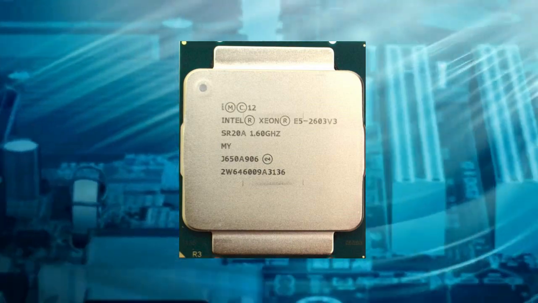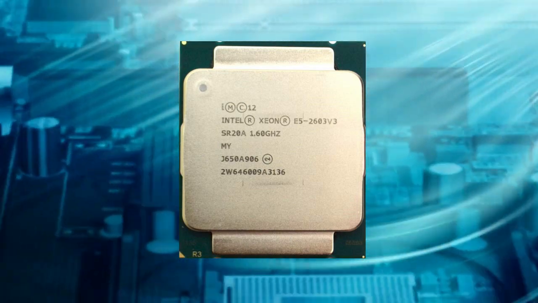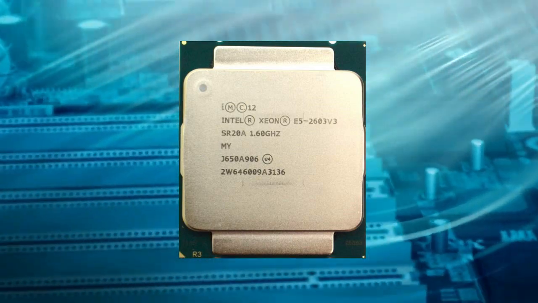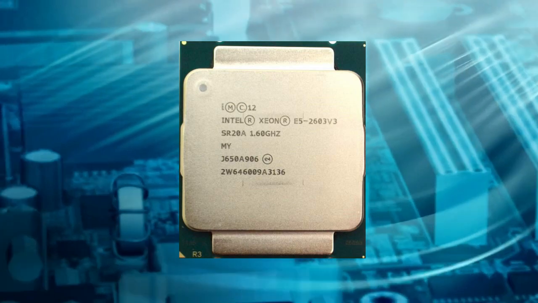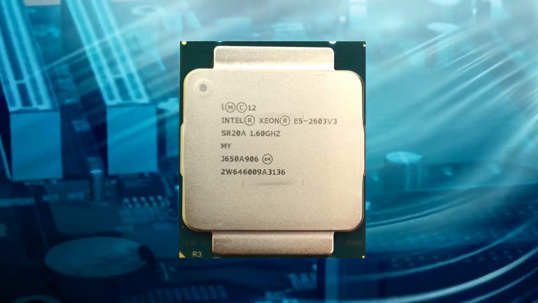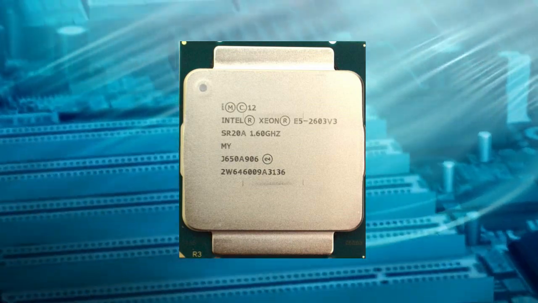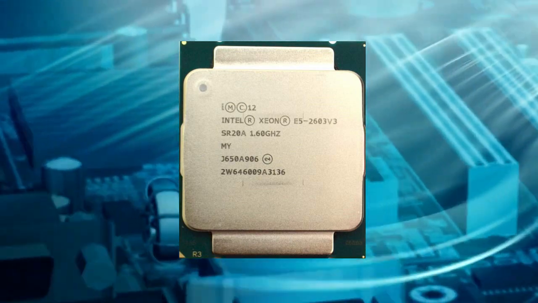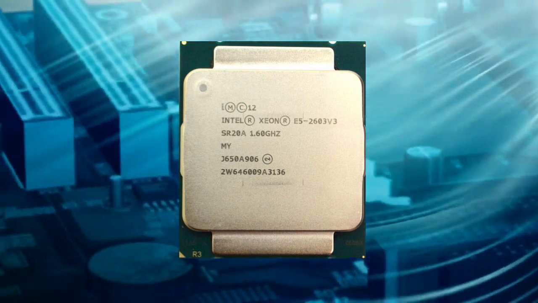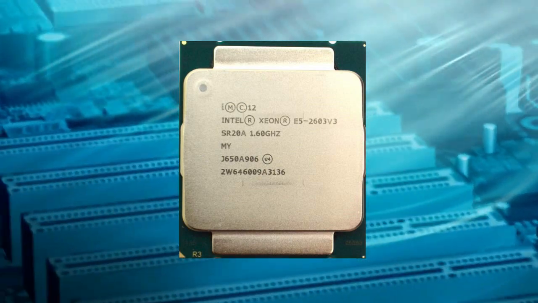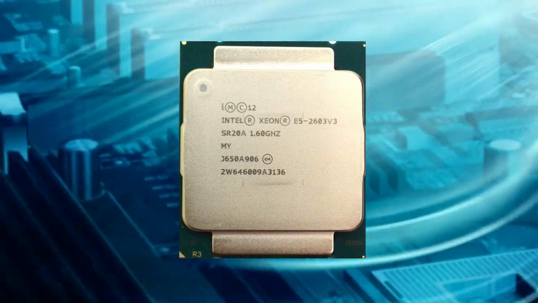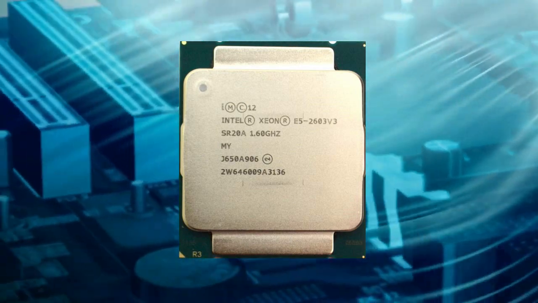PCI Express. The Xeon E5-2603 v3 CPU supports up to 40 PCI Express 3.0 lanes. These lanes can be used to connect peripheral devices such as network cards, storage controllers, and graphics cards. PCI Express 3.0 is the third generation of the PCI Express standard, and it provides higher bandwidth and faster data transfer rates than the previous generations.